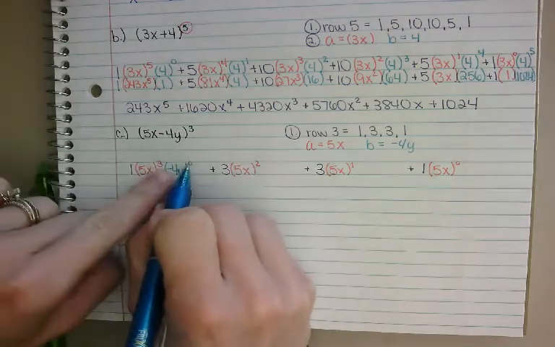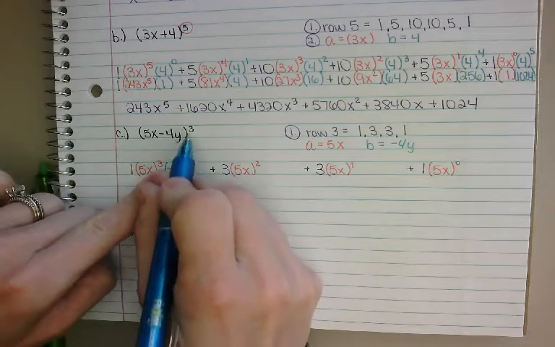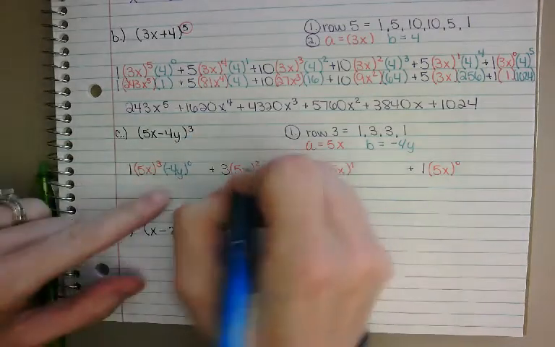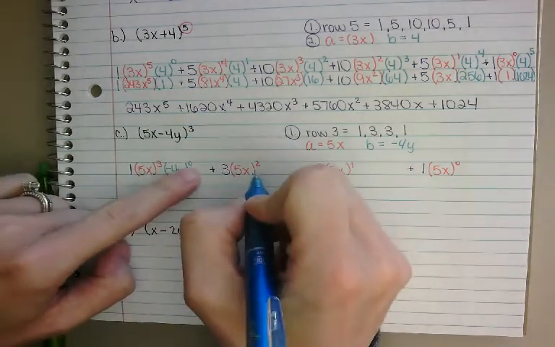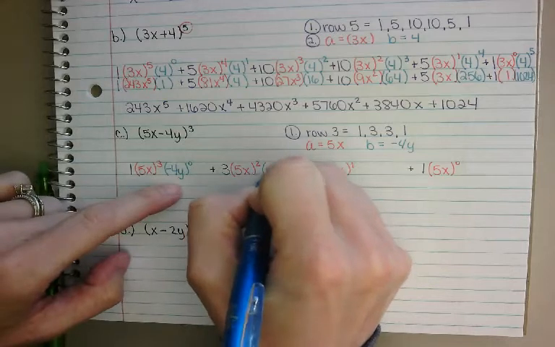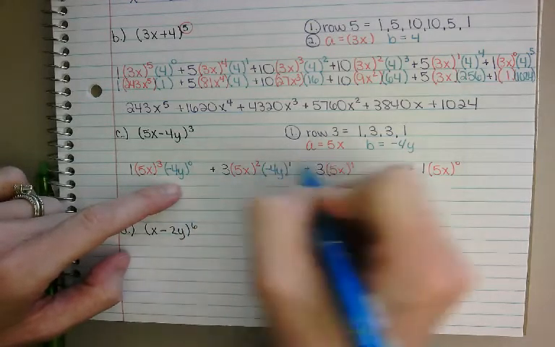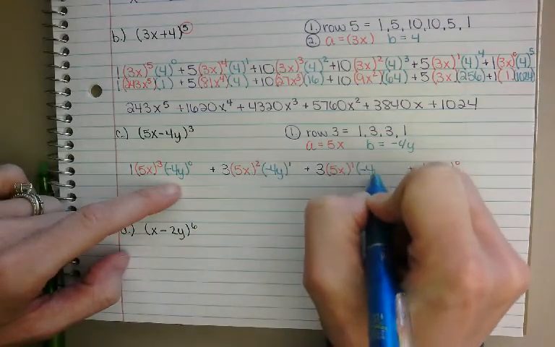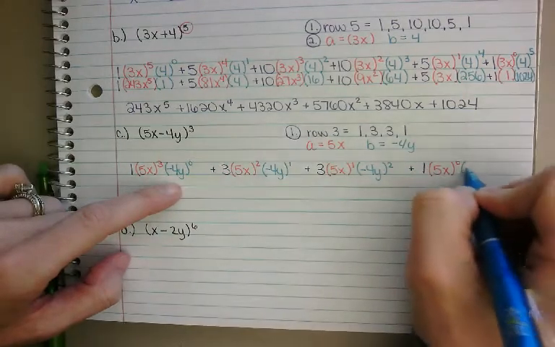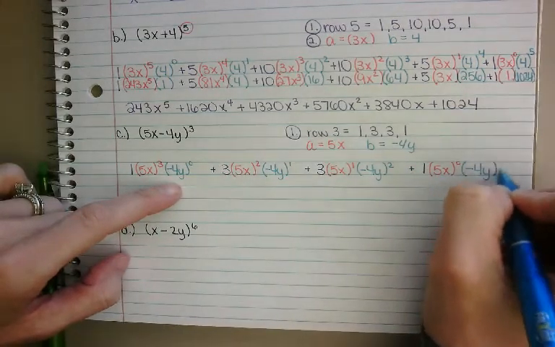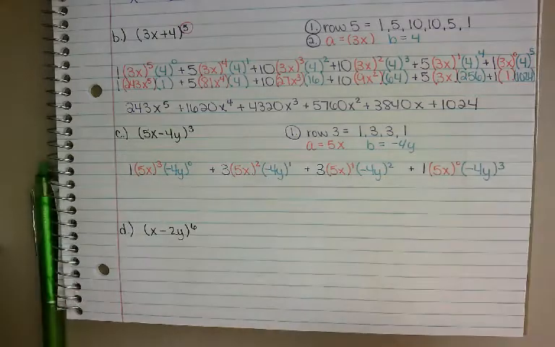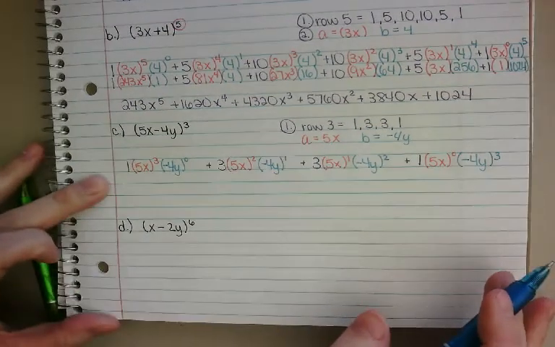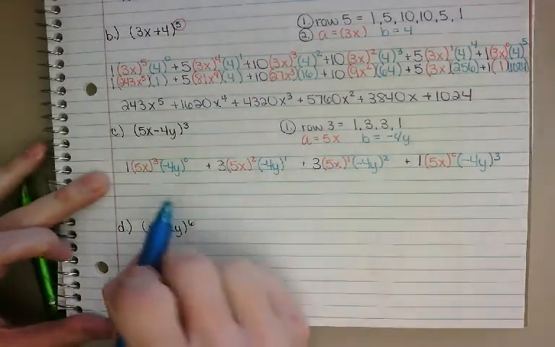And remember that these two numbers should always add up to be the degree. So the next term, its exponents start to ascend by 1 each time. So that's going to increase, increases, and increases.